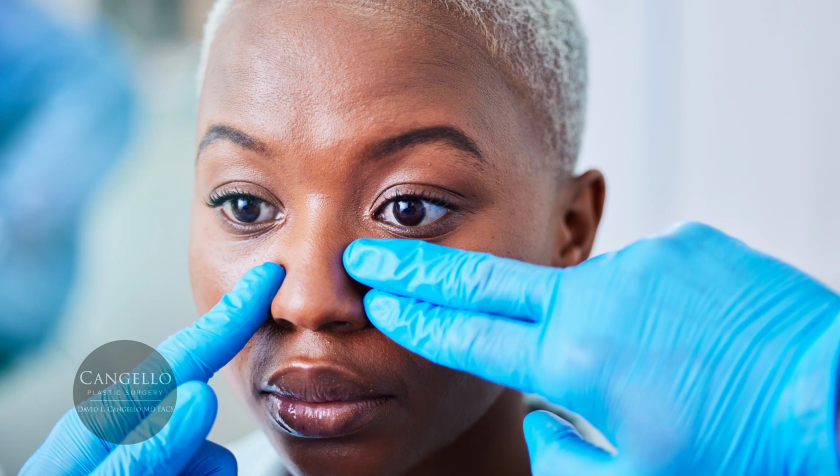So one of the ways we do that is with different types of grafting techniques, we're able to augment the size of the nose. Those same populations of people often have sort of broad and bulbous tips, and sort of the base of the nose can be kind of wide as well. And so we perform steps in the procedure that help to narrow and refine those things.